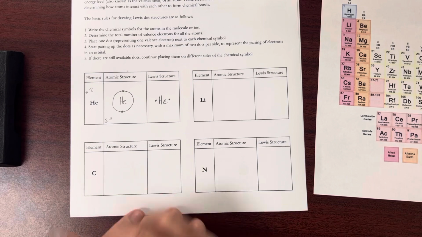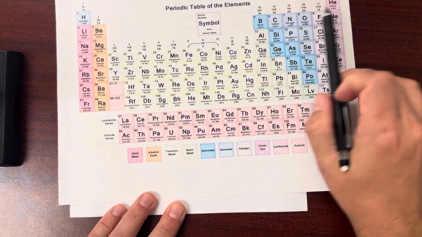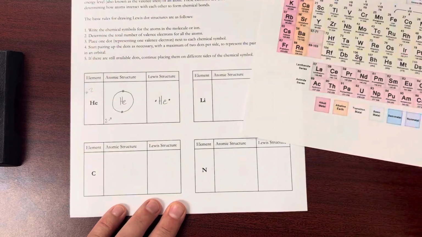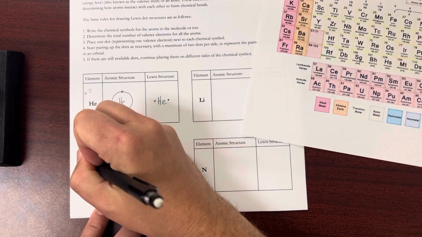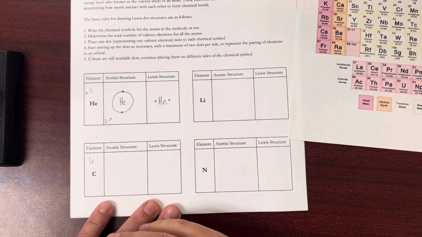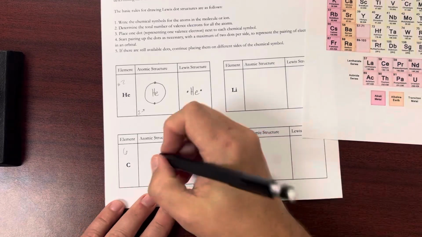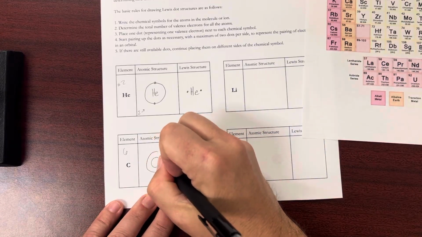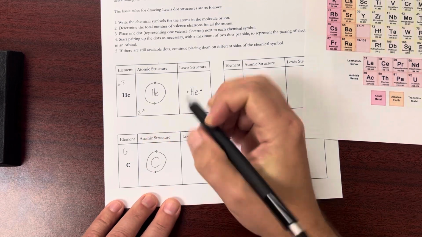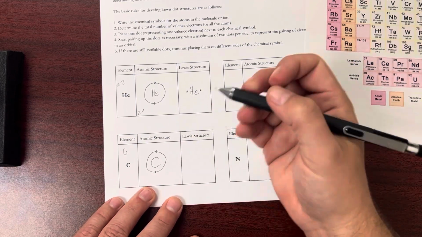So I'm going to go down to the next one, which is carbon. Carbon is number 6, so 6 protons, which also means it has 6 electrons. I'm just making my notation there, reminding myself that there's 6 electrons. Atomic structure, we'll put carbon, and we draw our first orbital. Same 1, 2, just like helium. But that's all that orbital can take. It can't take any more. So we have to go to the second orbital.